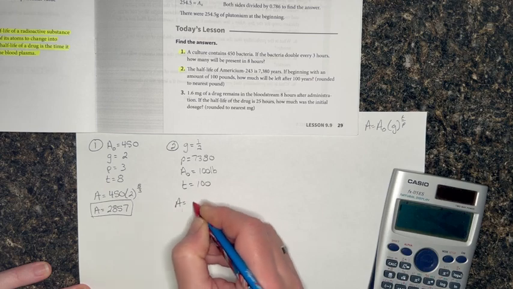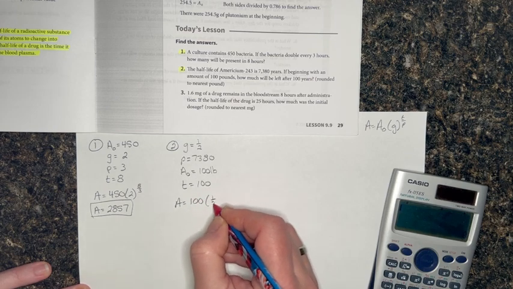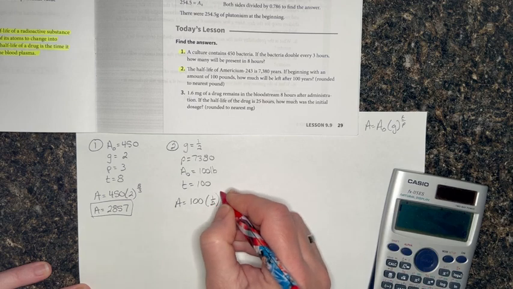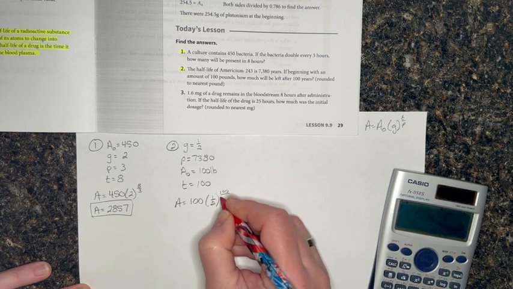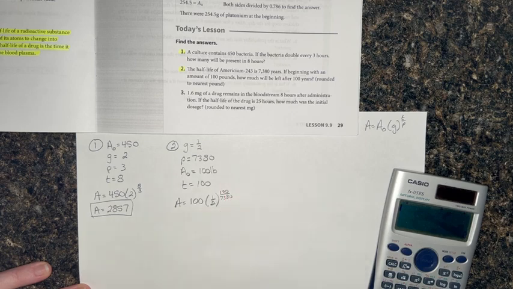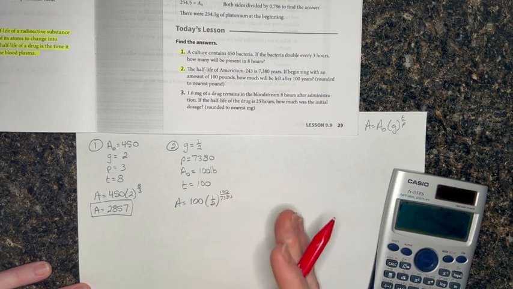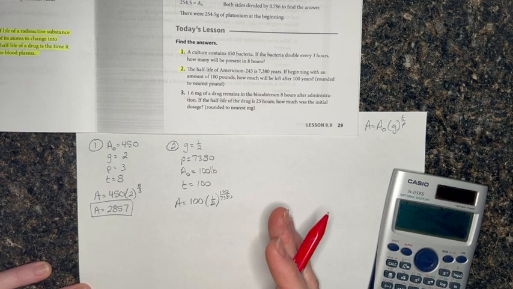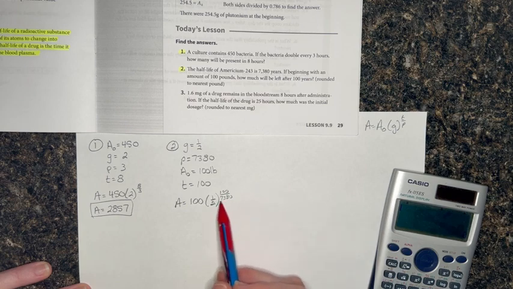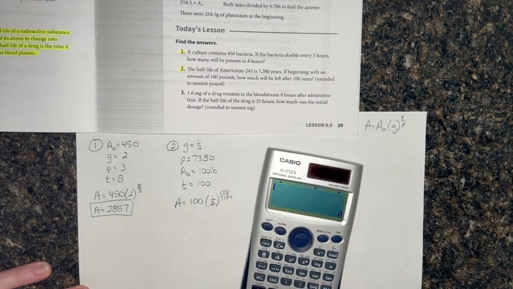So my A is going to be equal to my A sub O, which is 100, times my G, which is 1/2, raised to the power of T, or 100, over 7,380. Sheesh. Okay. It's not going to be very much less, because we're not really giving it time, right? Its period is 7,000 years, but we're only waiting 100. So I can't imagine there's going to be too much decay. But let's take a look on our calculator.